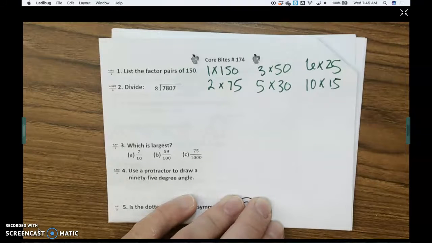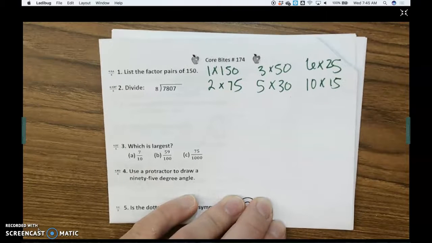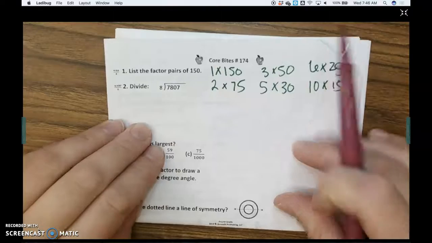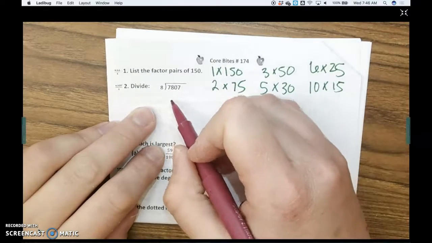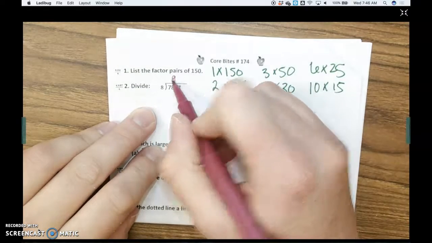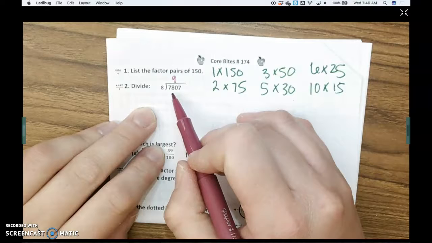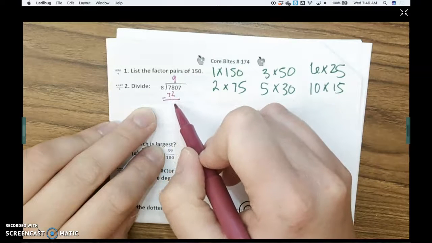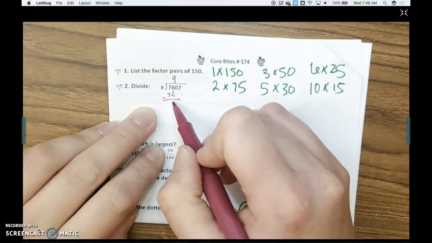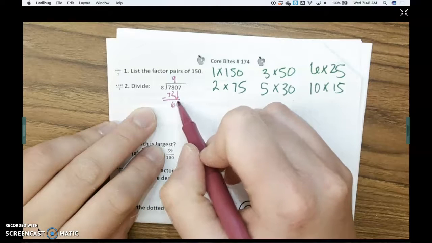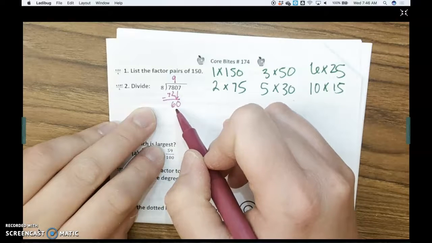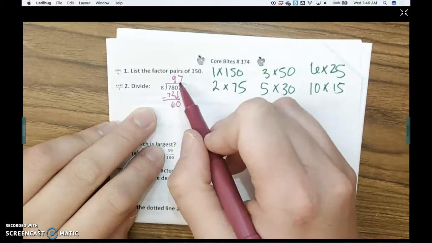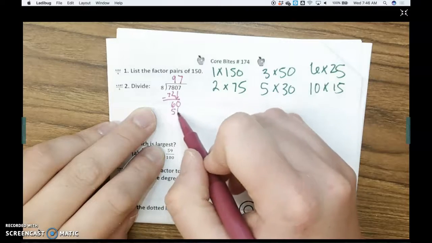For number 2, it says divide 7,807 by 8. So if you do 8 times 9, with the 78 right here, 8 times 9 would give you 72. Subtract, 78 minus 72 would give you 6. Bring down your 0. 8 will go into 60 seven times, because 7 times 8 is 56.